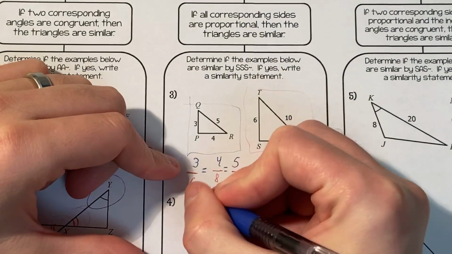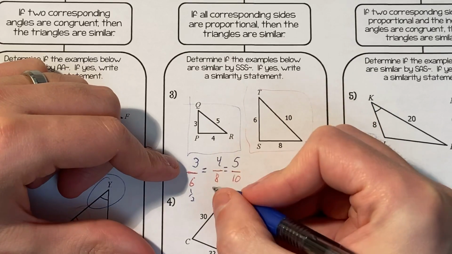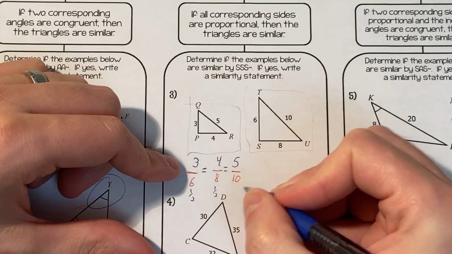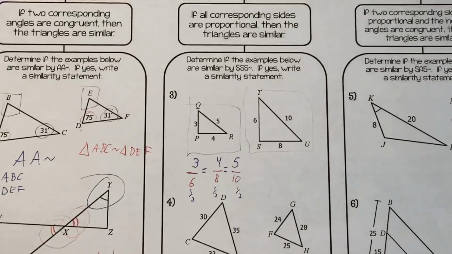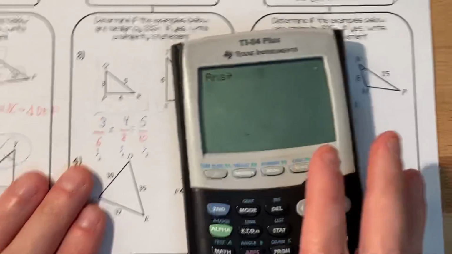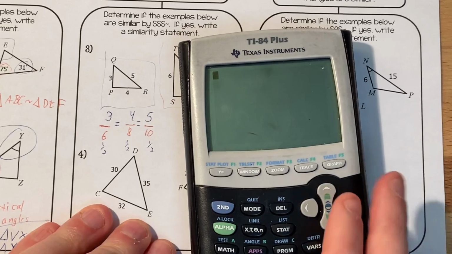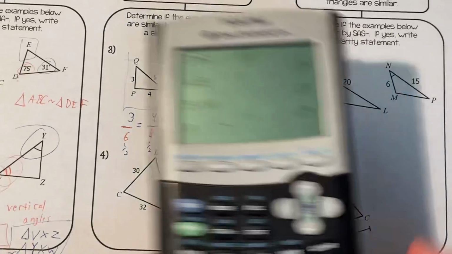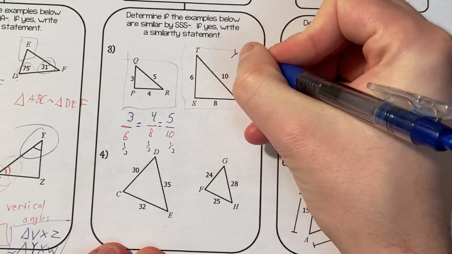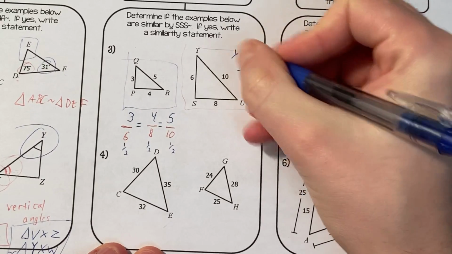3 over 6 is 1/2. 4 over 8 is 1/2. And 5 over 10 is also 1/2. Now, if you feel like using a calculator on these, that's fine, I guess. You can always double check 3 over 6, 4 over 8, 5 over 10. You can see that they are all 0.5. So they are equal, so the answer is yes. They have side, side, side similarity.